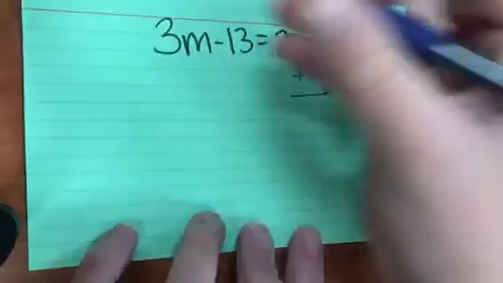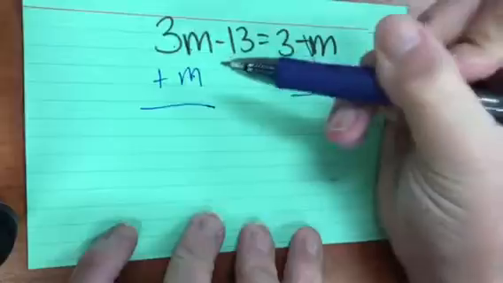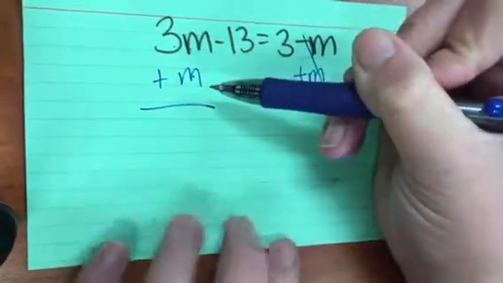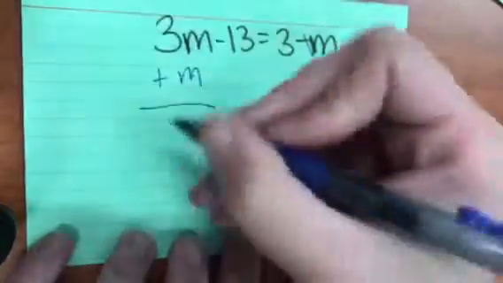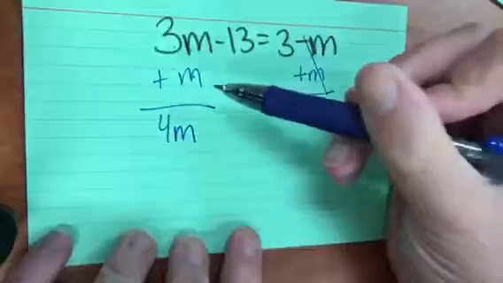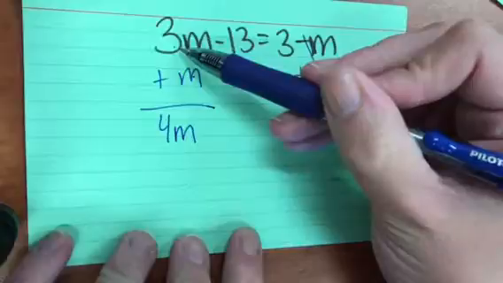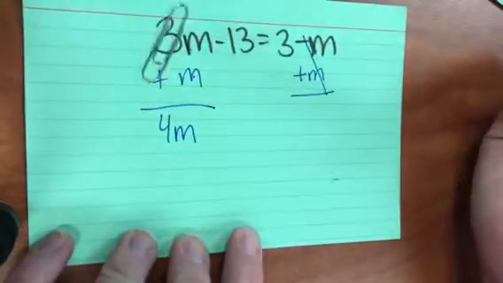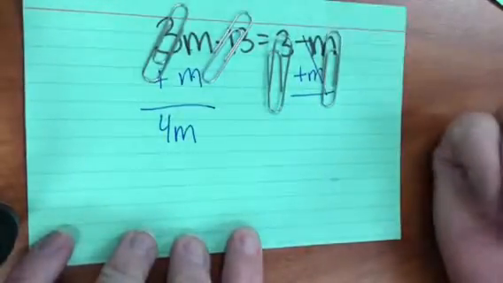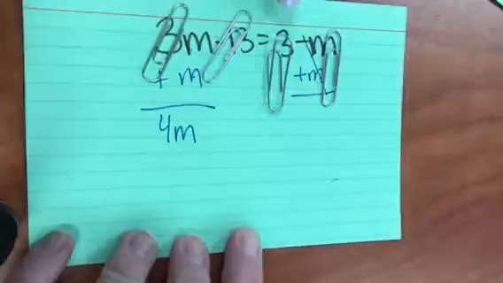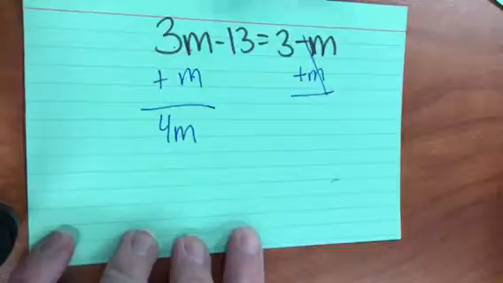Whatever you do to one side, you have to do to the other, so I have to add an m here. If I have 3m and m, how many m's am I going to have total? If you've got 3 m's, 1, 2, 3, and you add one more, you have 4 m's. I've seen a lot of mistakes where people say, but I only have 1. You have 1 times 3, which is a total of 3. If you think of your variable as an actual object, it'll make so much more sense. It's not a 3 by itself and then an m. It's literally 3 m's.